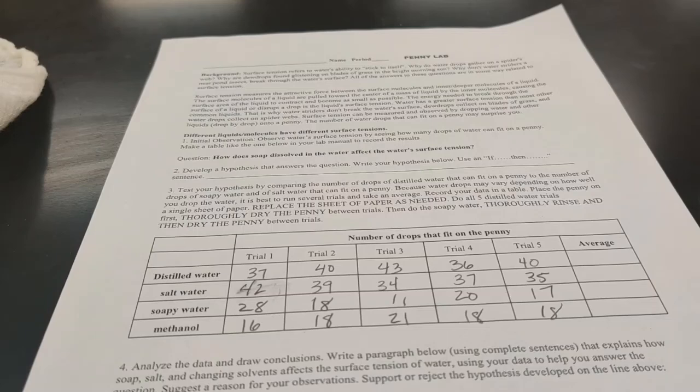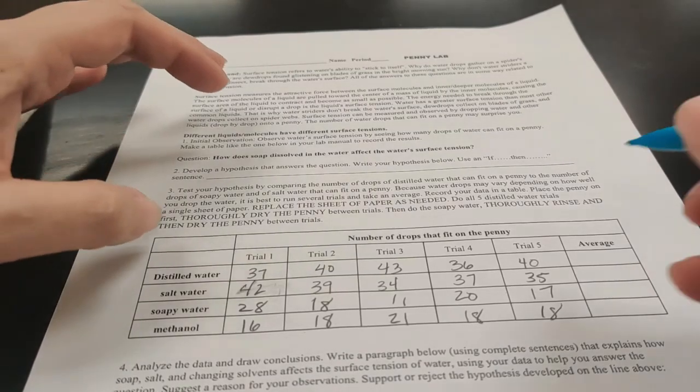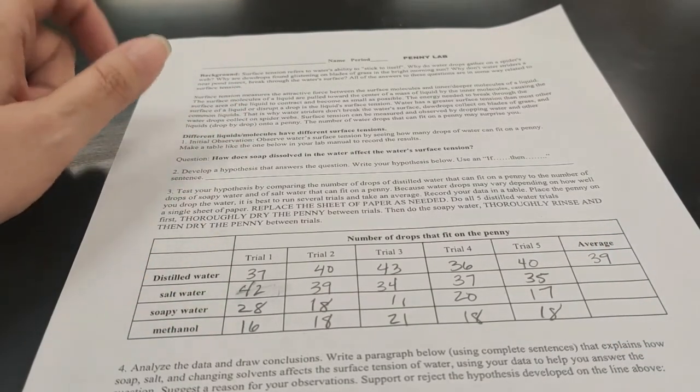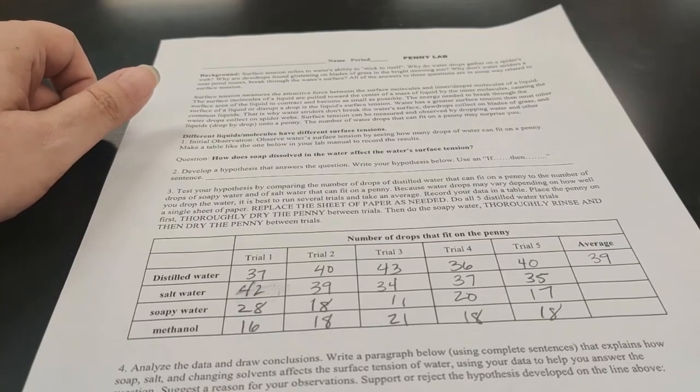So if I'm going to do these averages, it's just as simple as doing a normal arithmetic average. I'm going to add together my 5 numbers. So I'm going to put in my calculator 37 plus 40 plus 43 plus 36 plus 40. And then I'm going to divide that by 5. And I'm going to get that my number here is 39.2 drops. So I'm going to go ahead and call that 39 drops because we can't really do 0.2 of a drop.